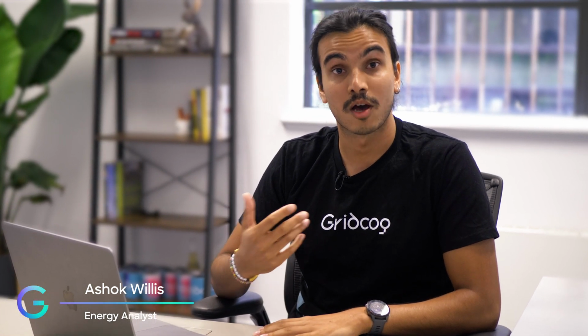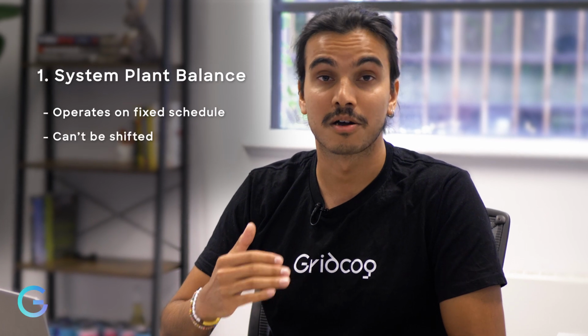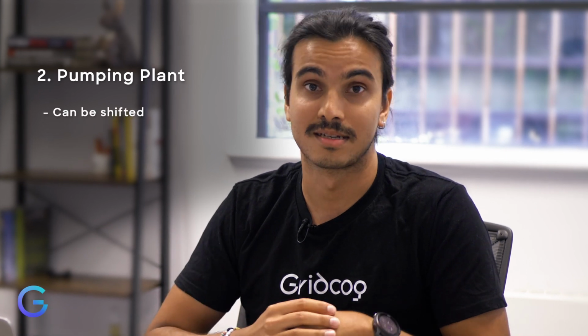Today we're diving into the concept of load flex, which basically means shifting on-site demand to optimize cash flows. We'll use a wastewater treatment plant as our example. This plant has two main loads. One is a balance of system plant that operates on a fixed schedule and can't be shifted. The other load is a pumping plant, which includes some of the aeration pumps and can be adjusted. Additionally, the site already has a 1 megawatt solar installation.